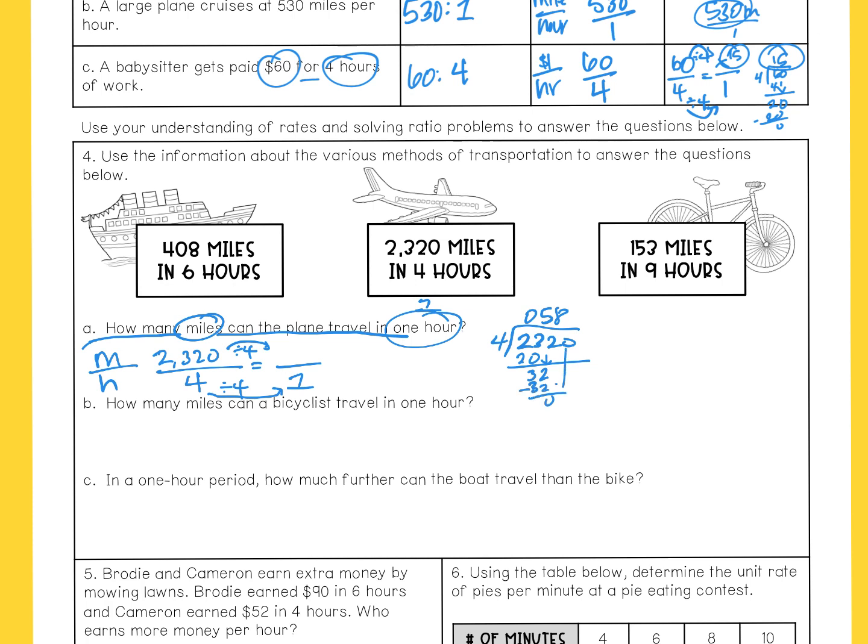Subtract it, you get 0. Bring down your 0. 4 goes into 0 0 times. Subtract it, you get 0. So that means there's 580 miles per hour. For every 1 hour, we're going to travel 580 miles.